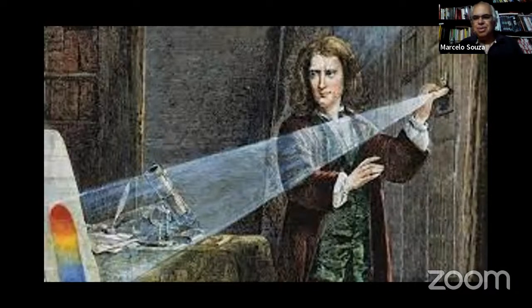That was one of the wonderful experiments in the history of physics. He stayed 2 years on a farm because of a pandemic, like what happened with us here, and during this period he developed his theories there.